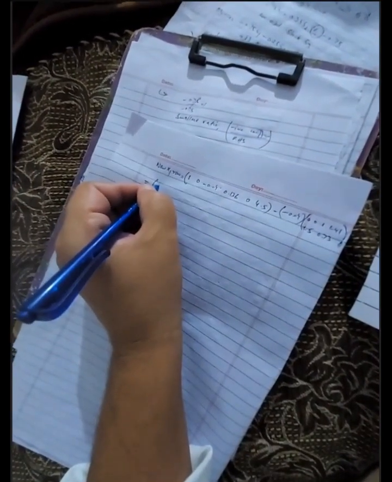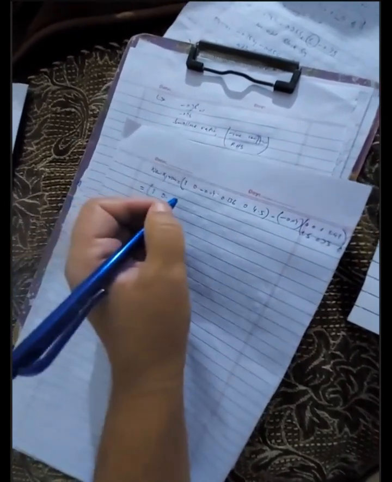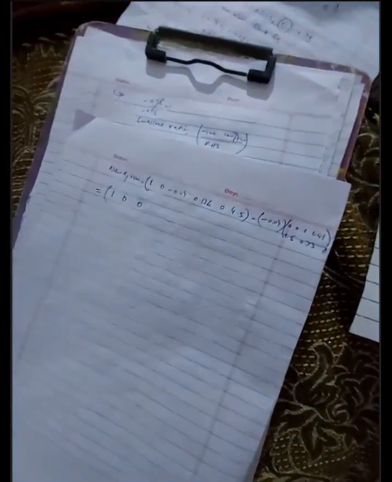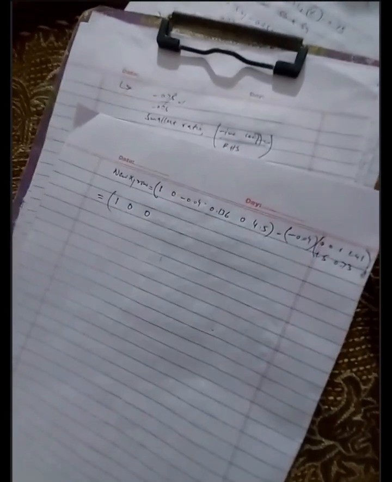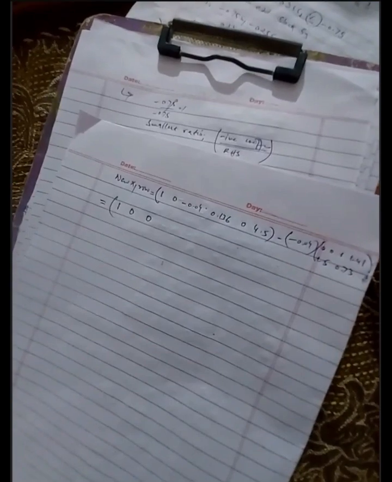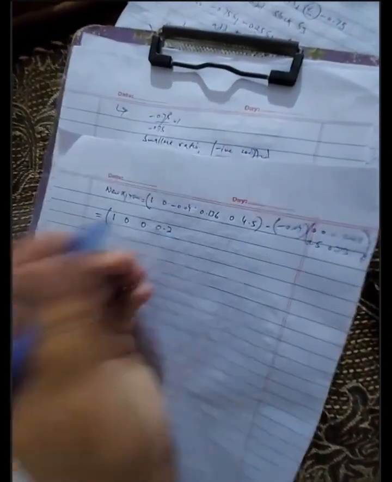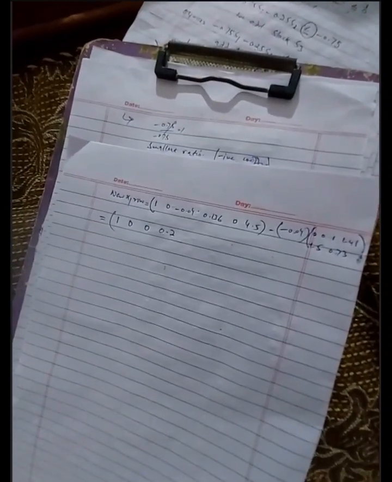Okay, now here we get 1 minus 0.04 into 0 is equal to 1, and 0 stays 0. It will also become 0, 0.136. I need to calculate it. 0.136 minus 0.04 multiplied by 1.41 gives 0.2, and 0.